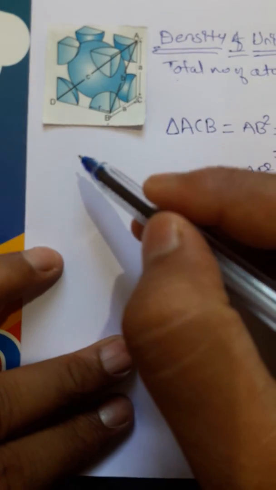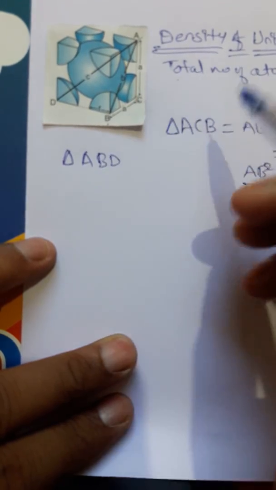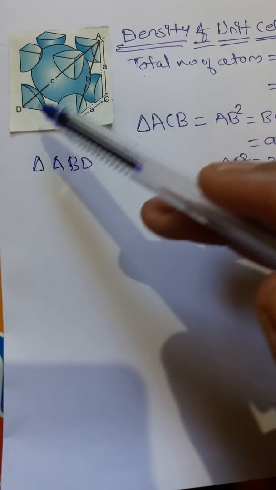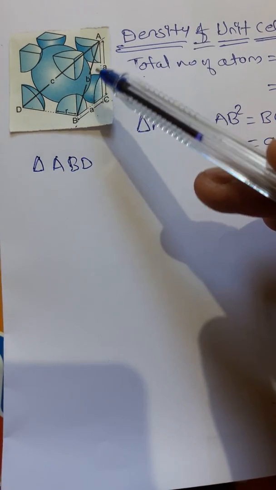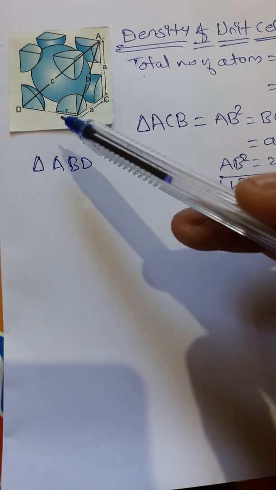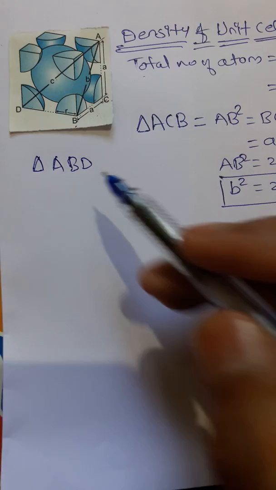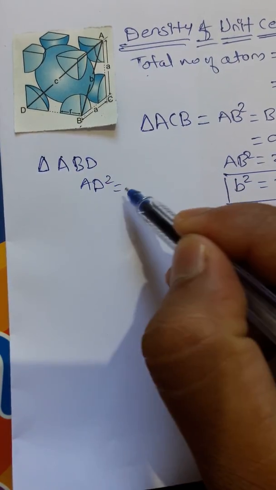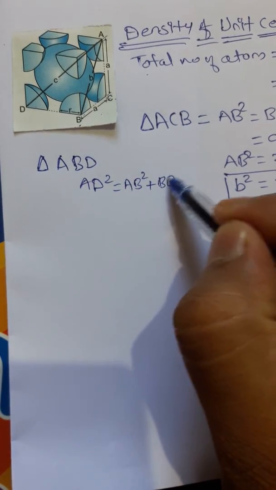Now in the second triangle, triangle ABD, if you want to calculate the value of C, according to Pythagoras theorem, AD square is equal to AB square plus BD square.